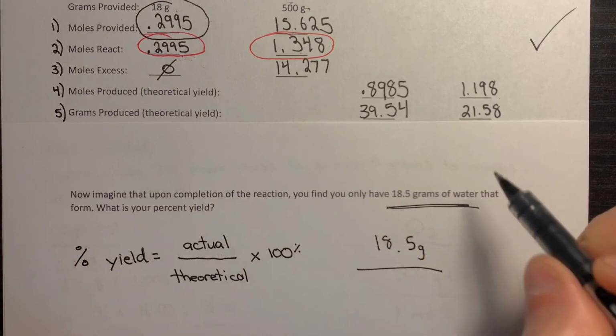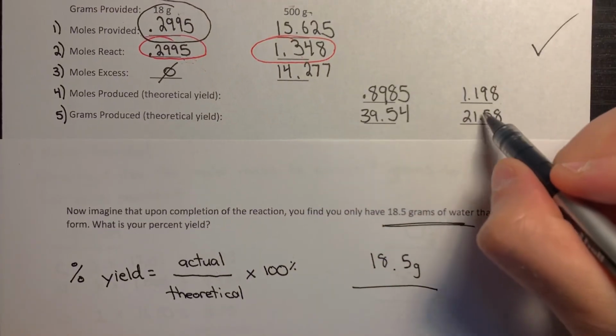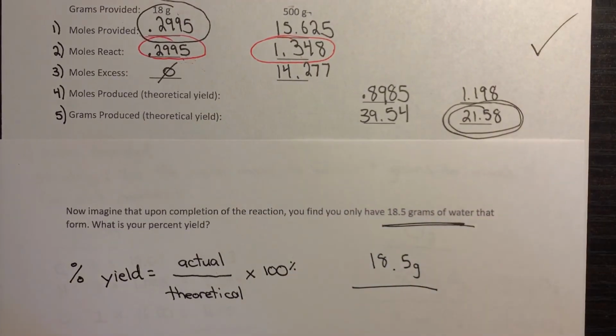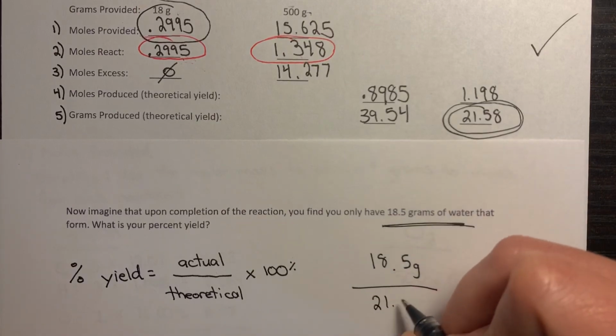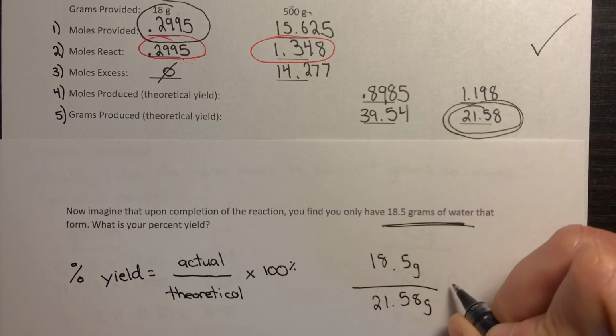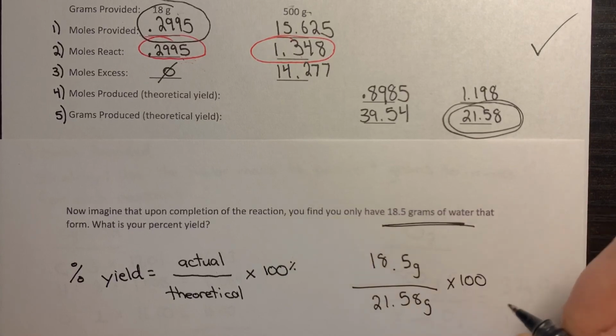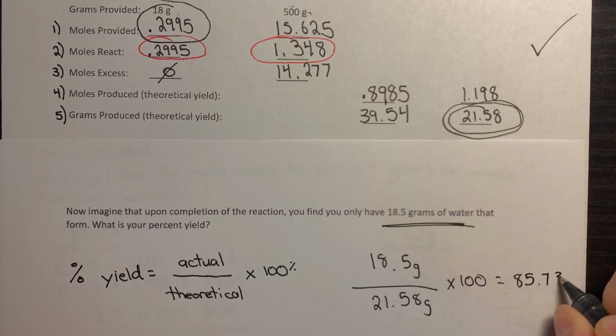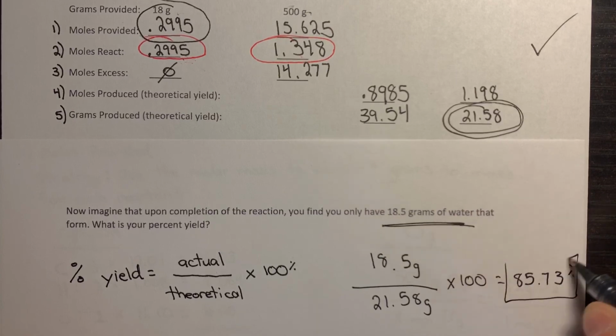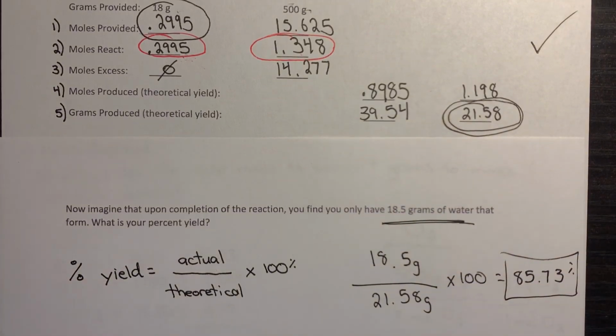I will take that and I will divide it by what that theoretical yield for the water was supposed to be, which was the 21.58 grams. I'll multiply this by 100, and I will end up getting 85.73%. So again, this is my percent yield.